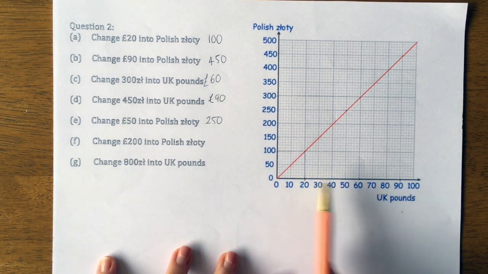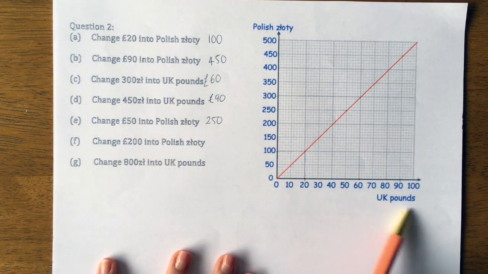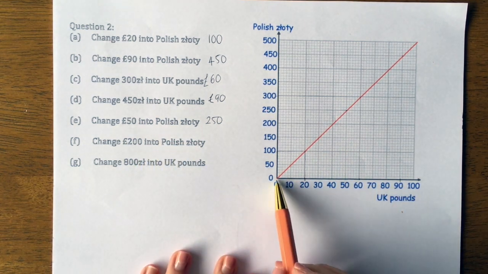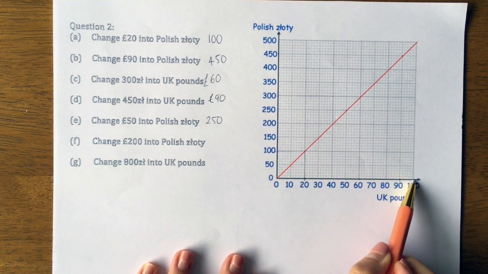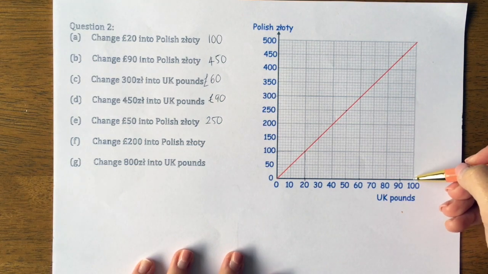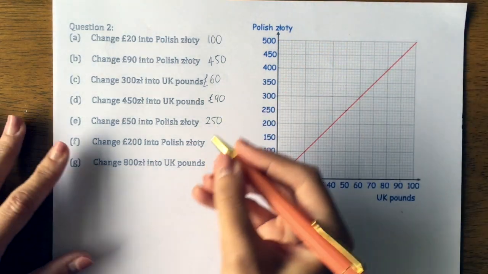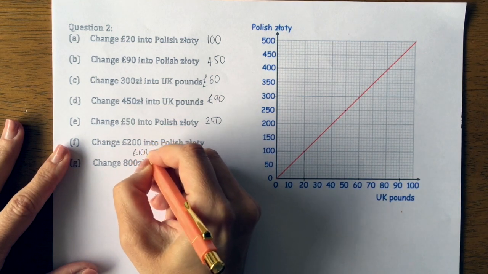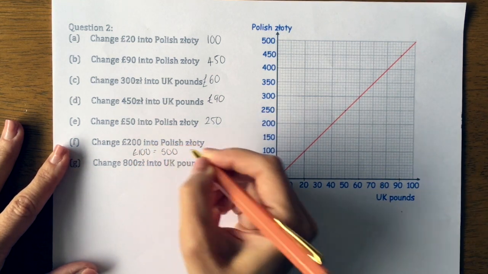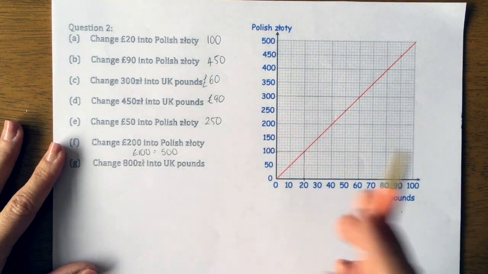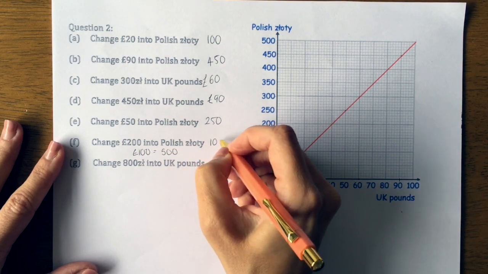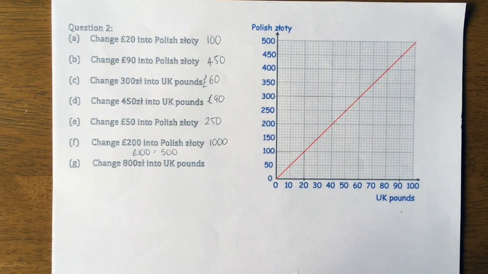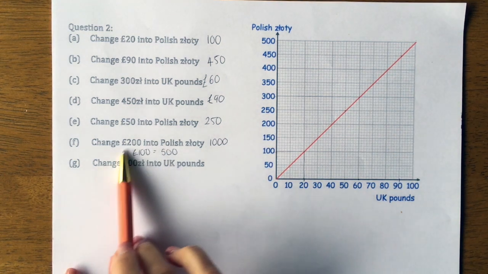Now, this is where I've hit a problem. I don't have £200 across the bottom of my graph. However, I do have 100. So if I know what £100 is in Polish zloty, if I read up and across, I know that £100 is equal to 500 Polish zlotys. So if I wanted £200, I would just double it. So £200 is equal to 1,000 zlotys. This graph would just carry on going in exactly the same way. It's never going to change, so that's why I can use this.